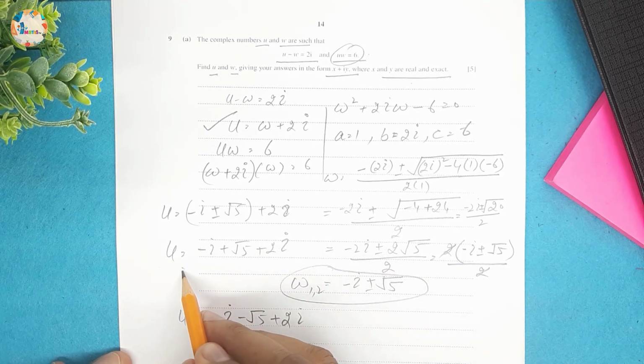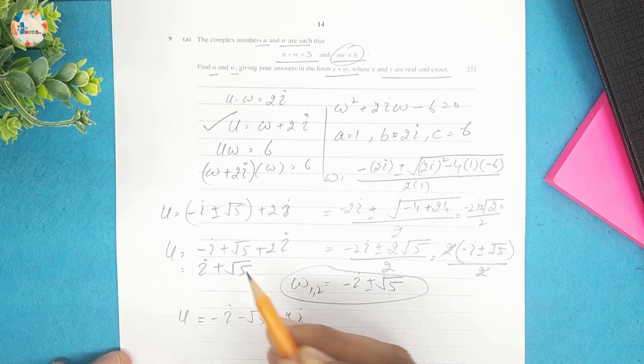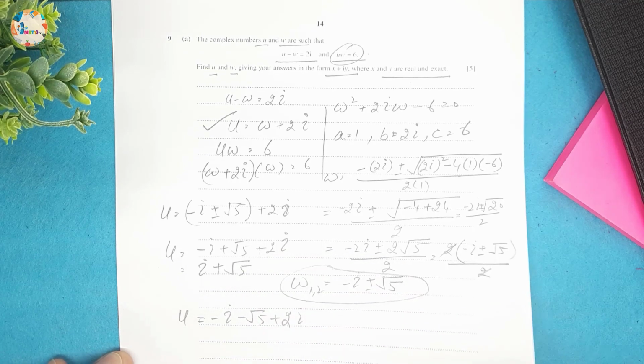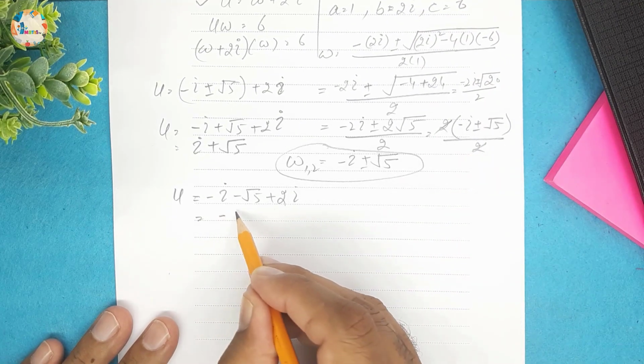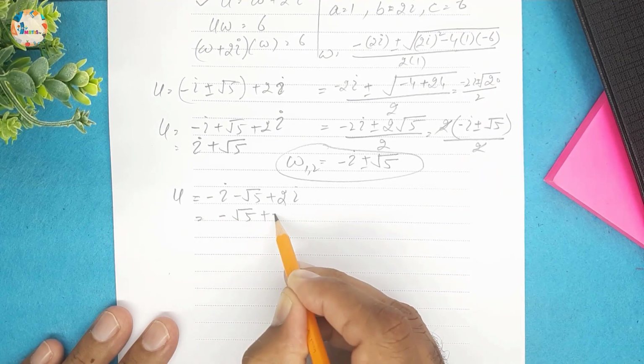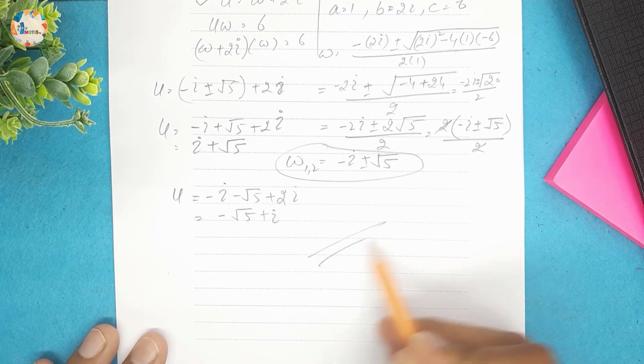This can be further simplified as iota plus under root 5, and the other one will be equal to minus under root 5 plus iota. So these will be basically the two values of U which we got from here. So this question is basically done.